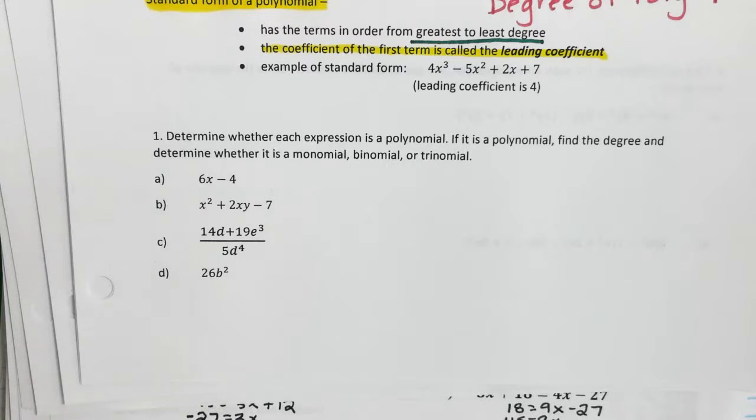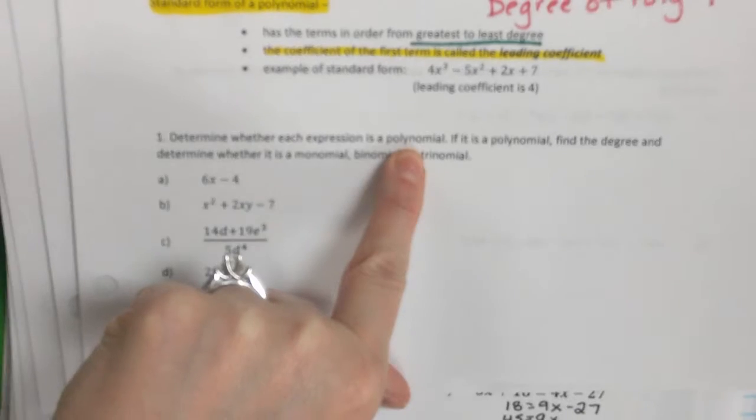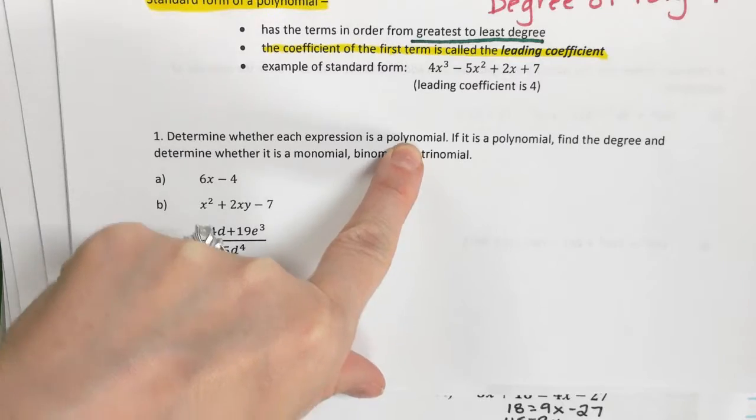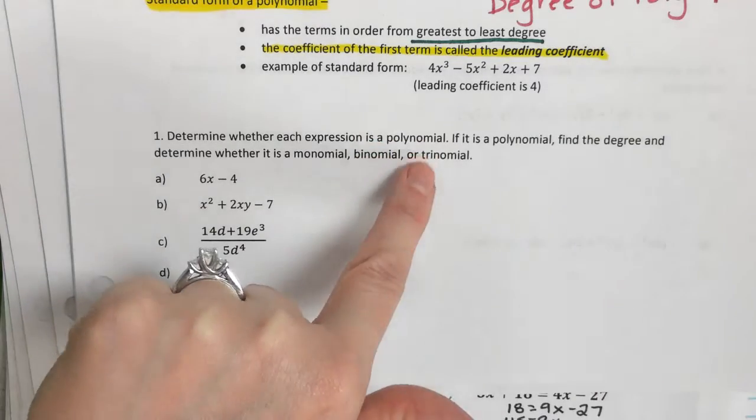Okay, so we're about to put all this together, and it's not as overwhelming as it seems. The directions say, determine whether each expression is a polynomial. So you've got to think about those things we talked about, like you can't have a variable in the denominator, or negative exponents. But what we can have now is adding and subtracting. Because remember, a polynomial is either one monomial or the sum of several monomials. If it is a polynomial, so if we say yes, we're going to find the degree, and then determine if it's a monomial, binomial, or trinomial.